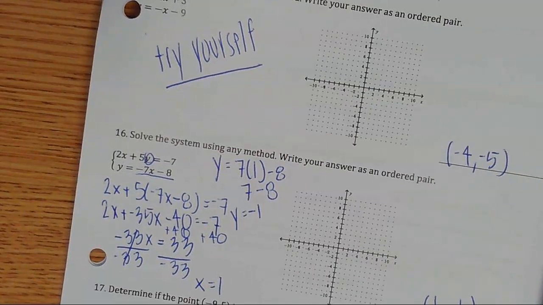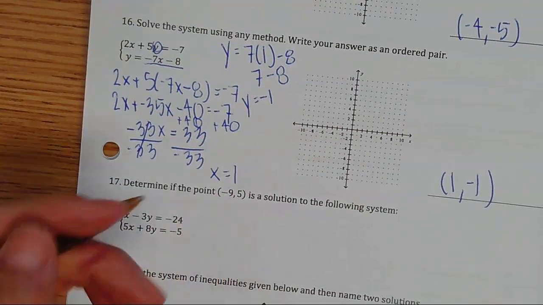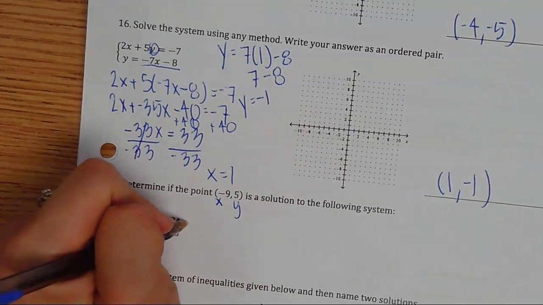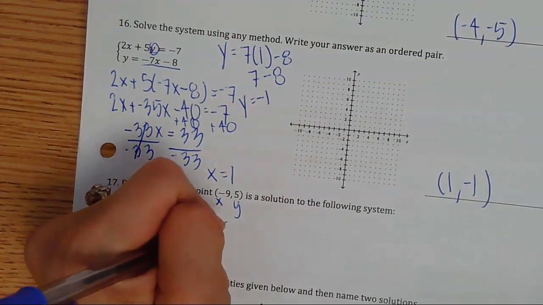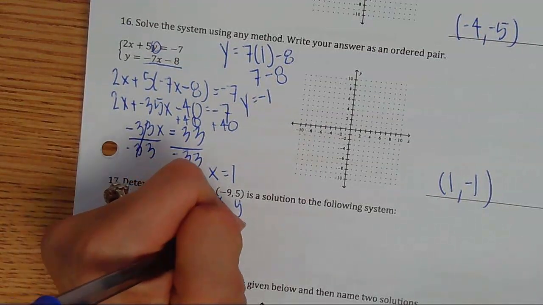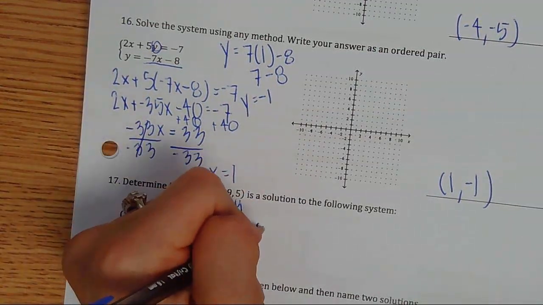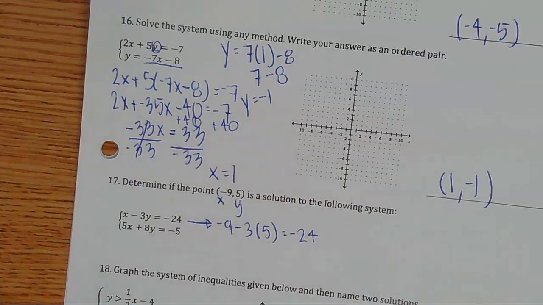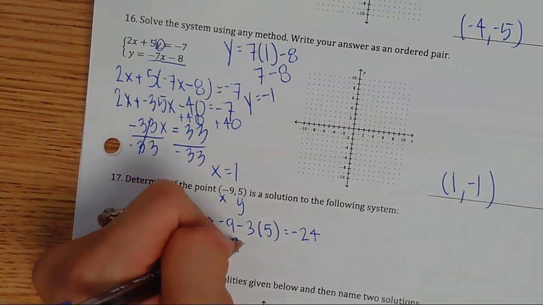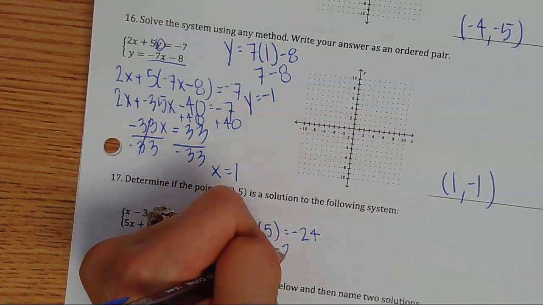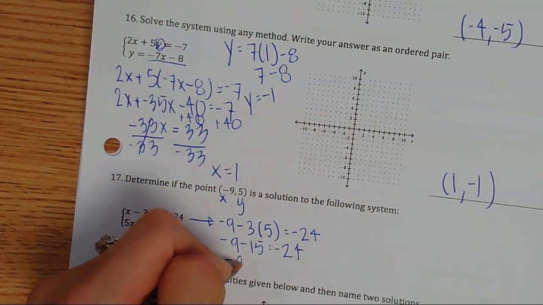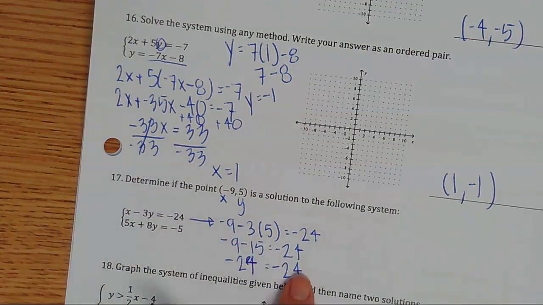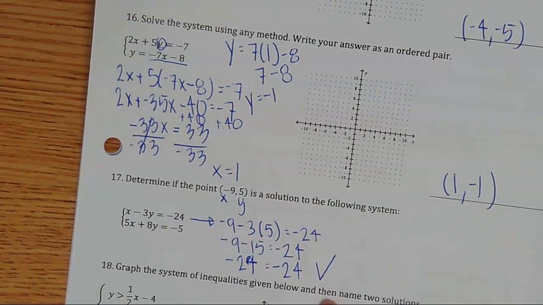All right, let's determine if this point right here is a solution. So remember, this is our x, this is our y. We're going to plug it in. So for this one, we're going to go negative 9 minus 3 times 5, right, equals negative 24. So negative 9 minus 15 equals negative 24. Well, whoops. Negative 24 is equal to negative 24, so that checks out.